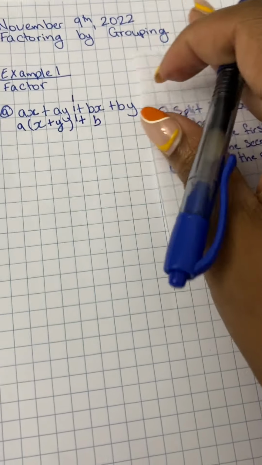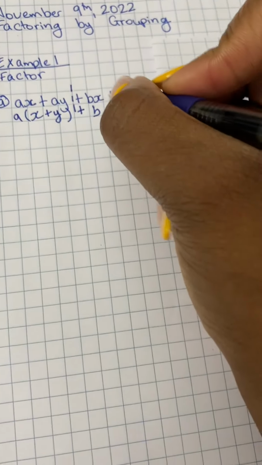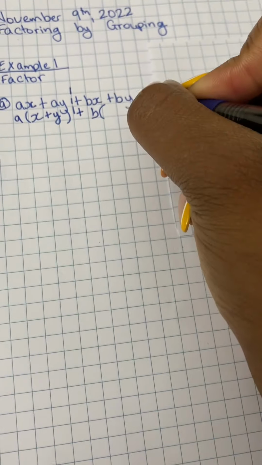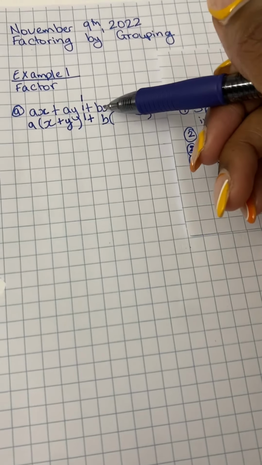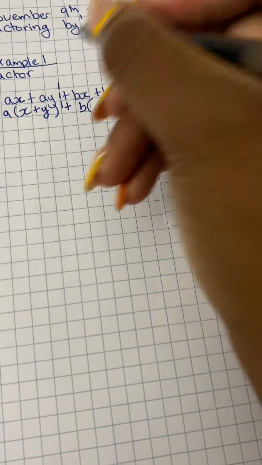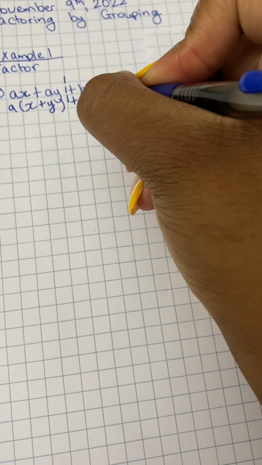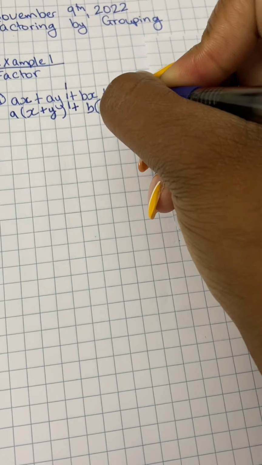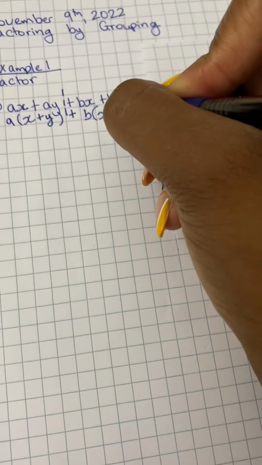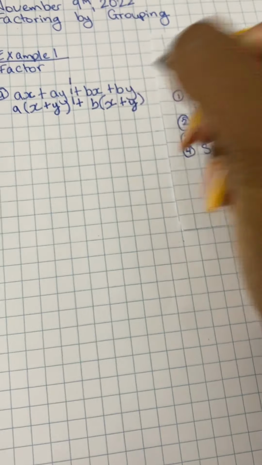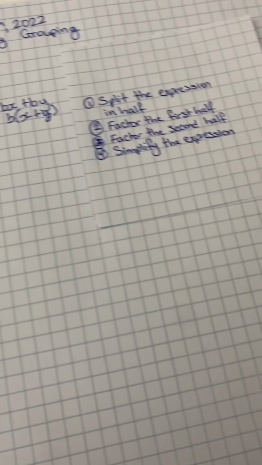So I'm going to open brackets and think about what it looks like if I divide both terms by b. Bx divided by b just leaves me with x, plus by divided by b just leaves me with y. All right, so I've done step 1, step 2, and step 3.